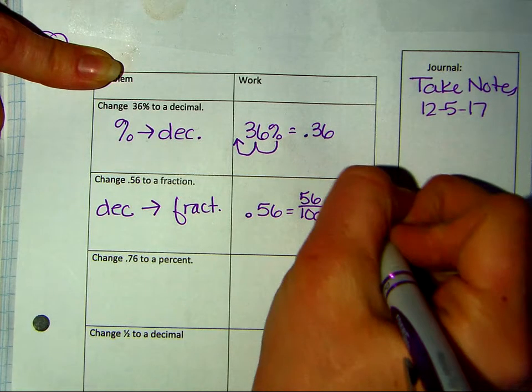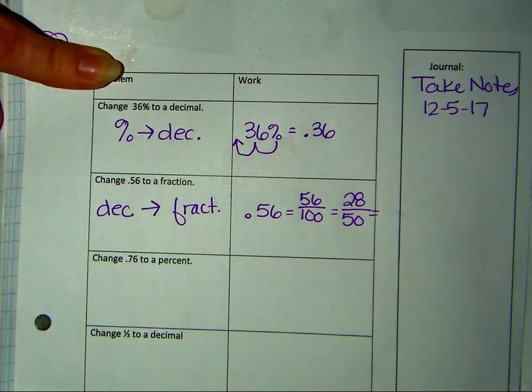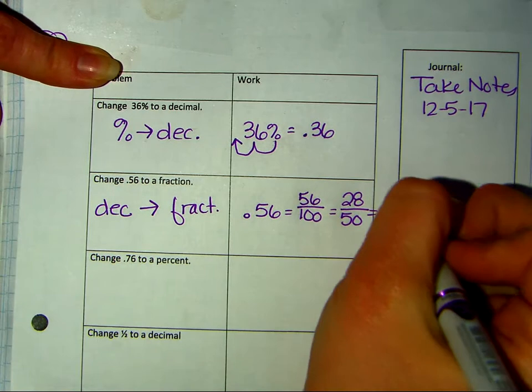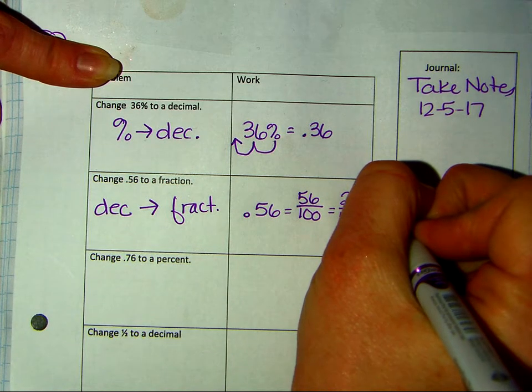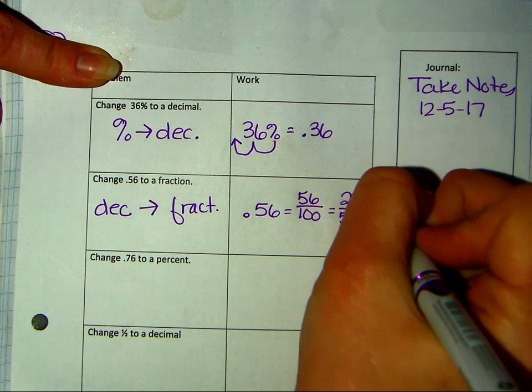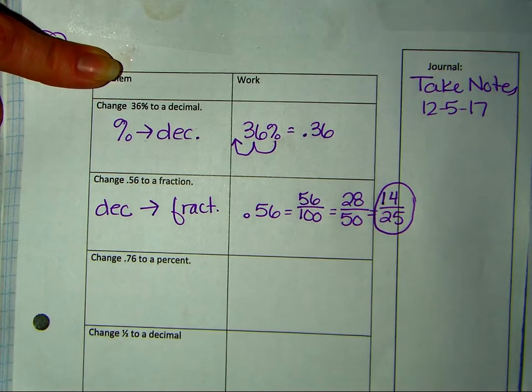I knew you had it right. So 28 over 50. Are we still done? No! What can we still do? Simplify. You divide by 2 again. And what would we get? 14 over 25. Good.